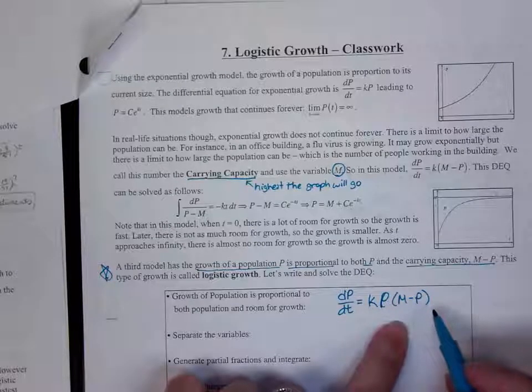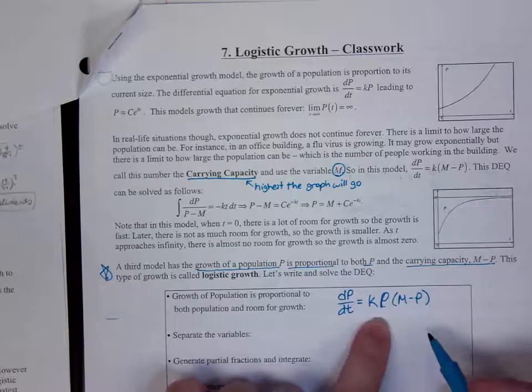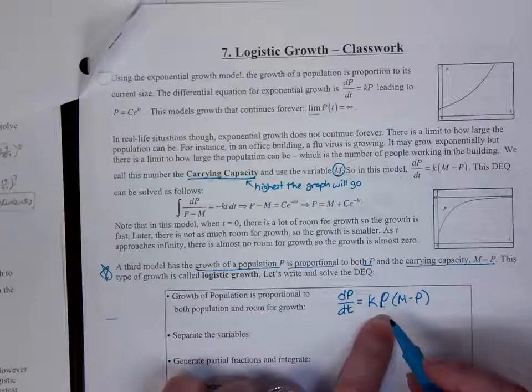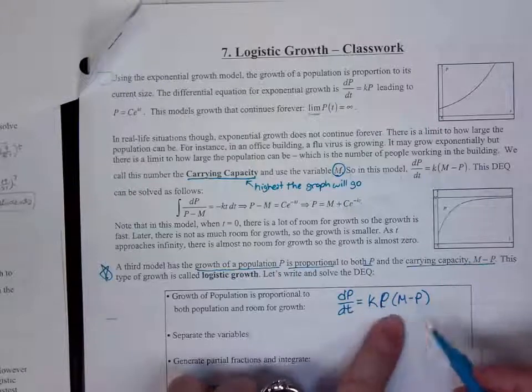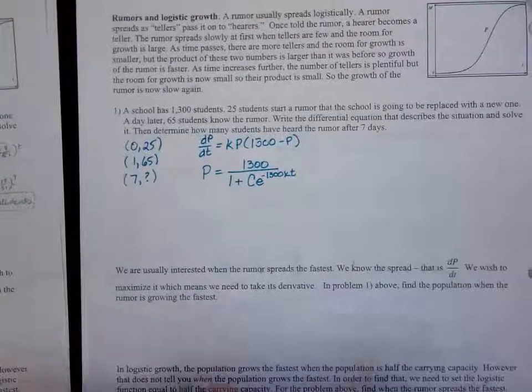So it's a different equation. That's why we're not using the same model. Because in reality, true logistic growth involves both P alone and M minus P. How many have and how many have not. That's what this is talking about, okay? Good question. All right, so now back to here.